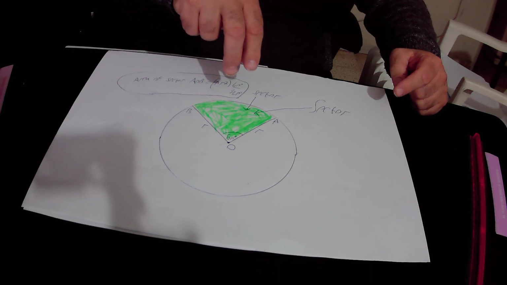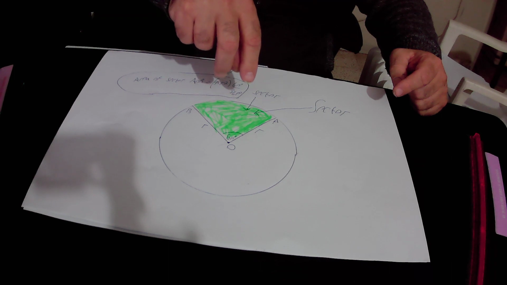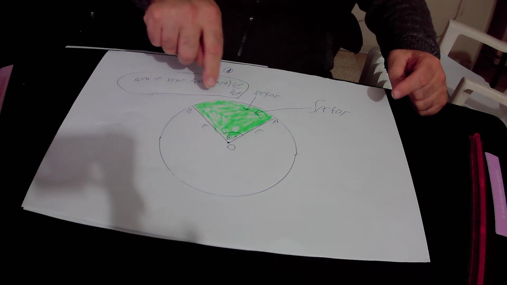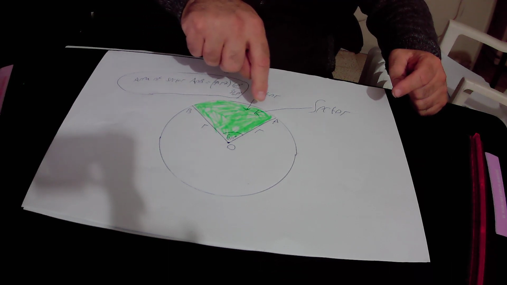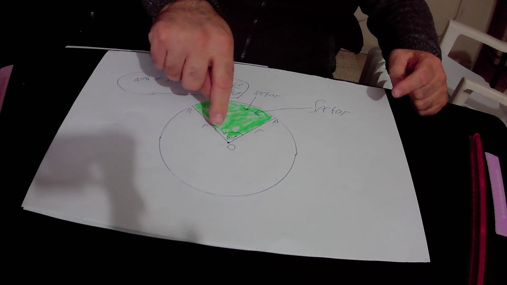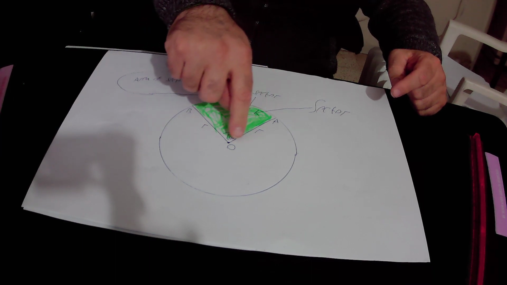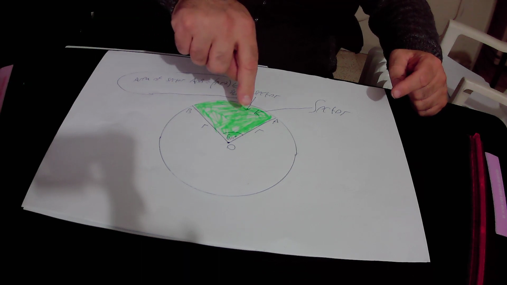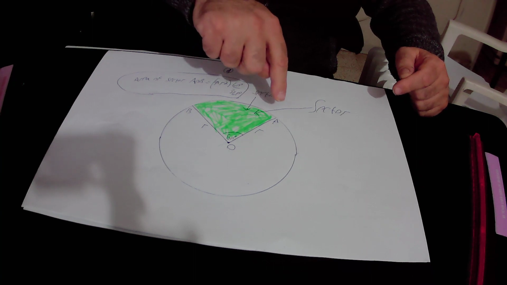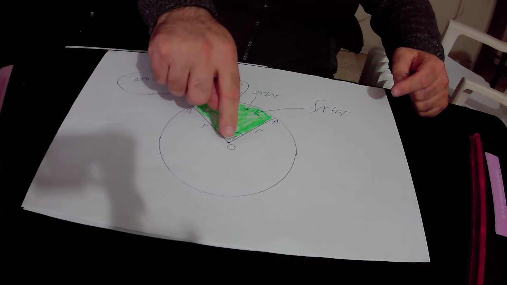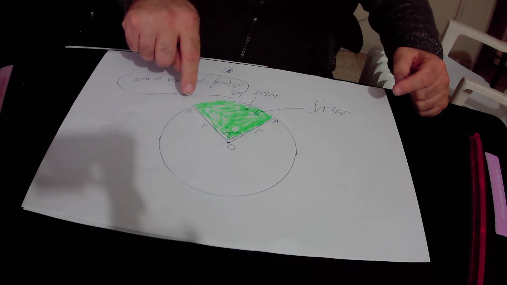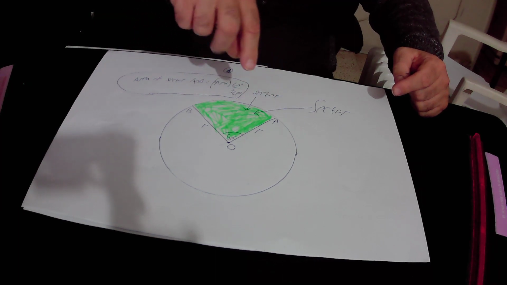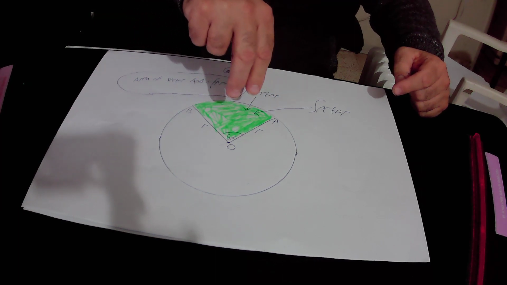So sector AOB is the green shape, and again, sector AOB is bounded by the radius AO, the radius OB, and the arc AB. Okay, so this is sector AOB.